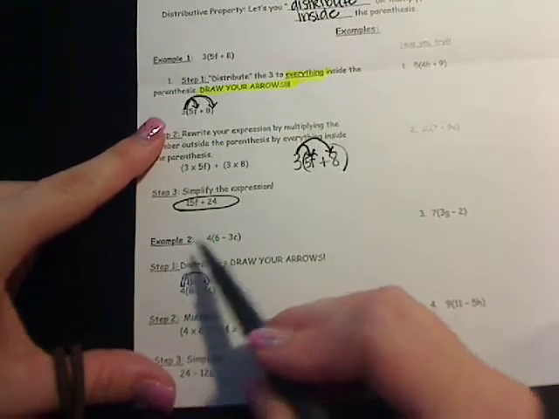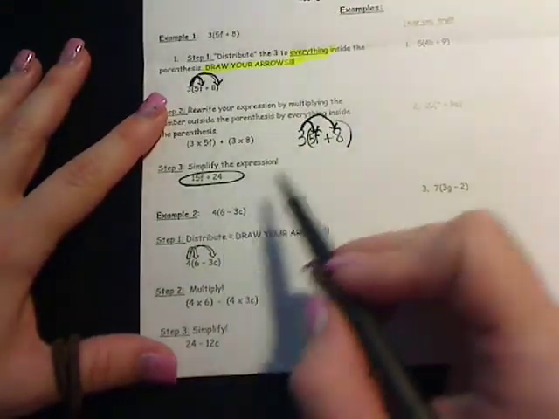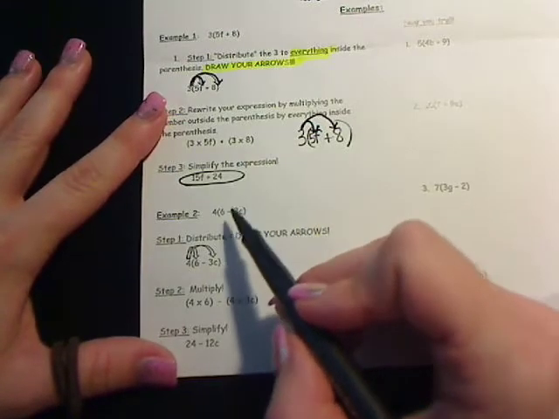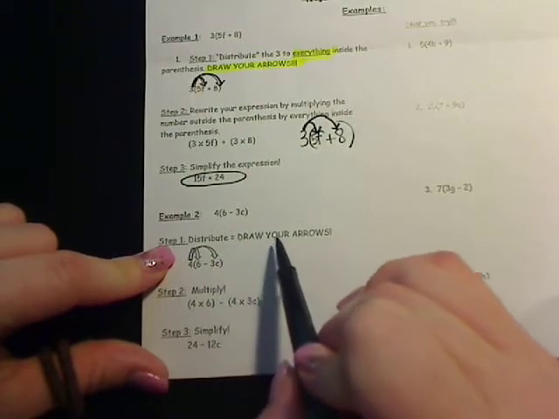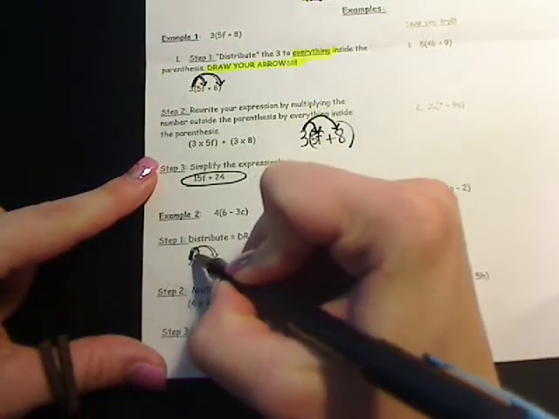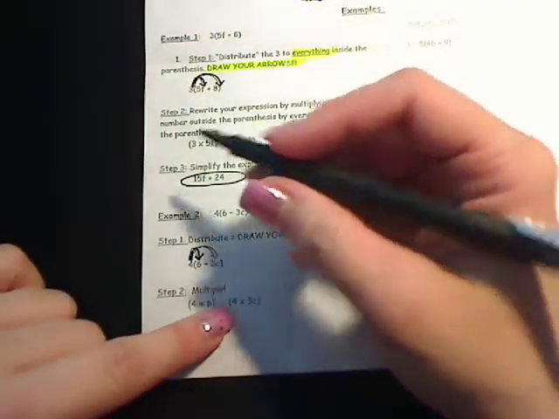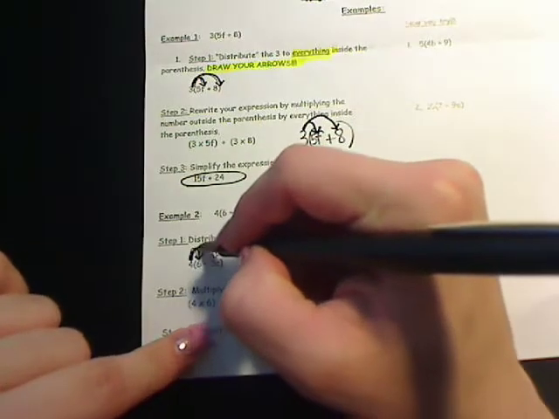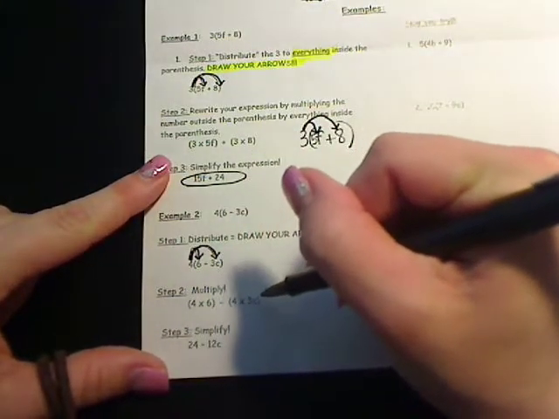Here's my second example. What if there's a subtraction? Perfectly okay, we're still going to follow the same steps. So step 1 is to distribute or draw your arrows. So 4 times 6, minus 4 times 3c.